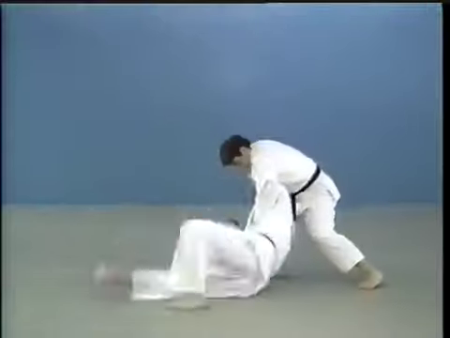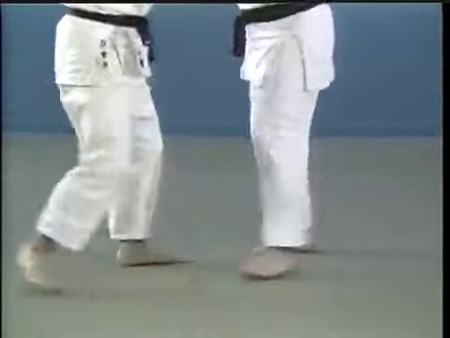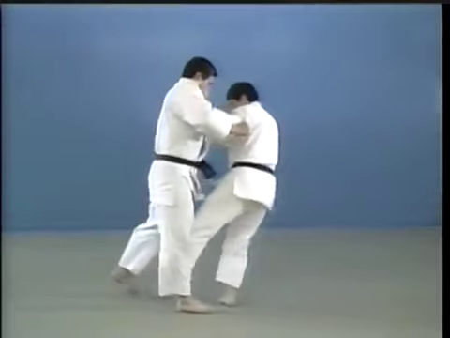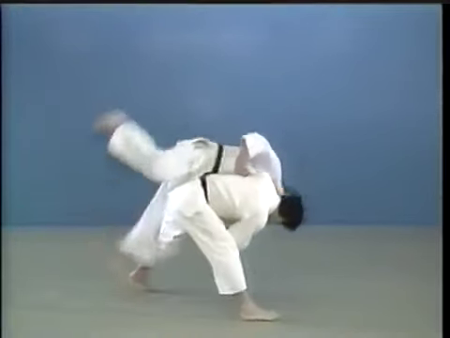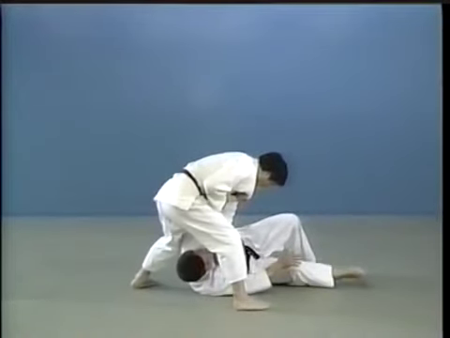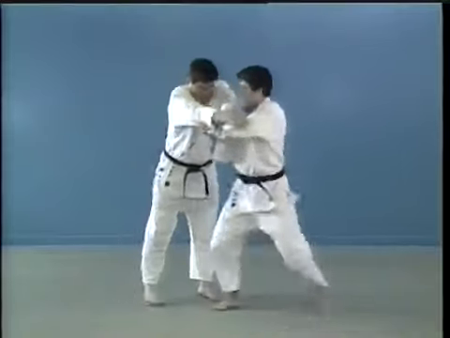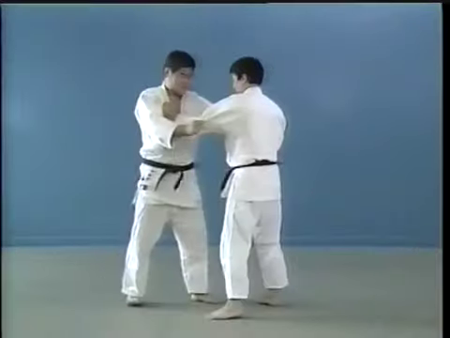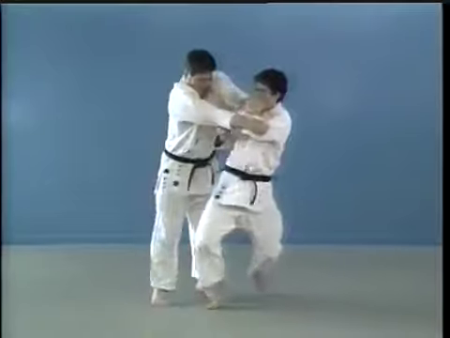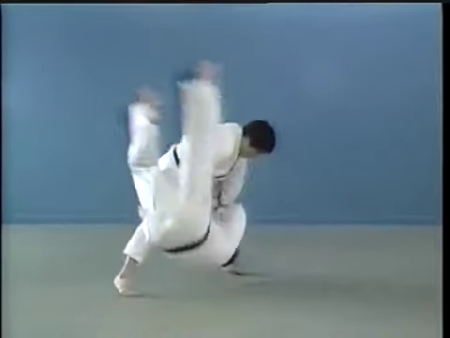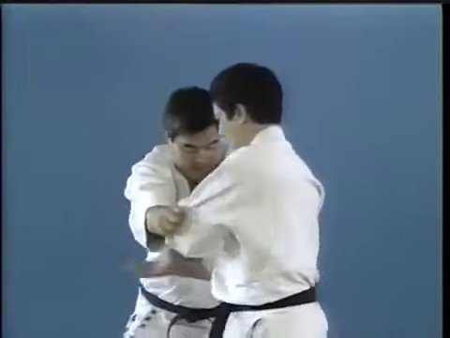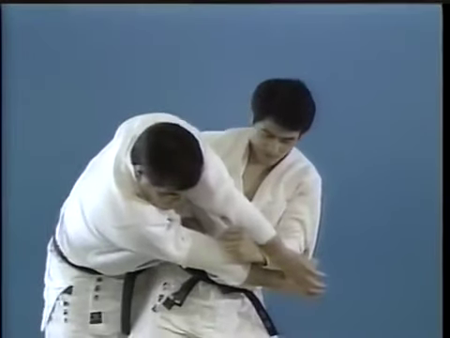Double motion tai otoshi. It was executed first of all by lightly kicking the inside of the opponent's foot to make him lose balance. In another instance, you might cross your opponent's arms when executing the throw. By twisting your opponent's arms, his body goes off balance and his resistance is stopped.